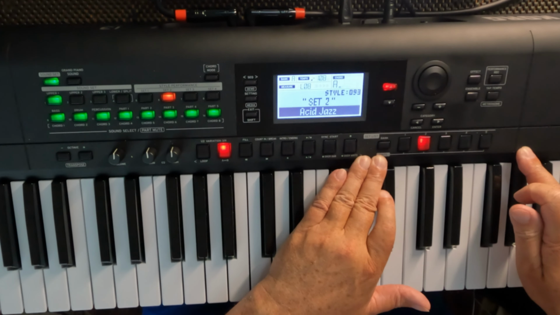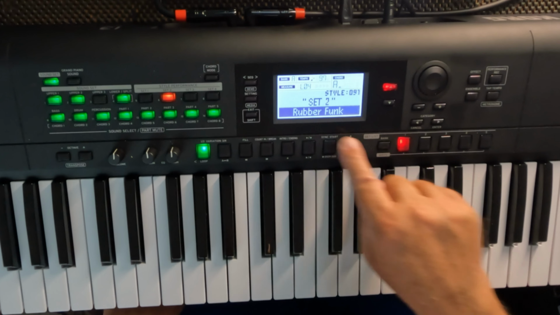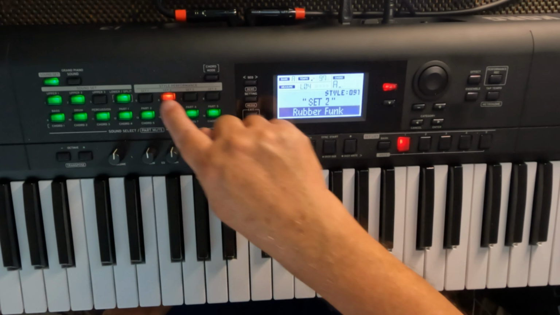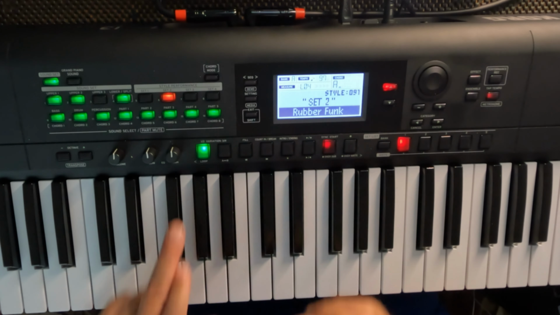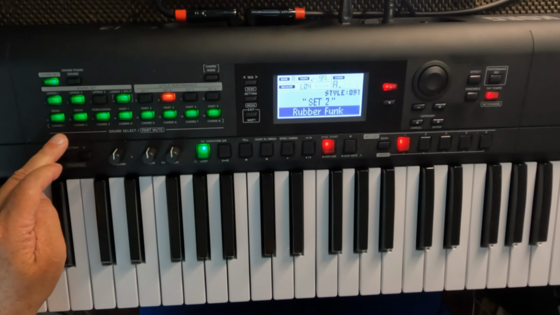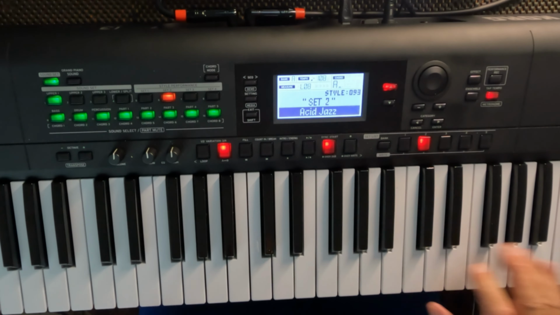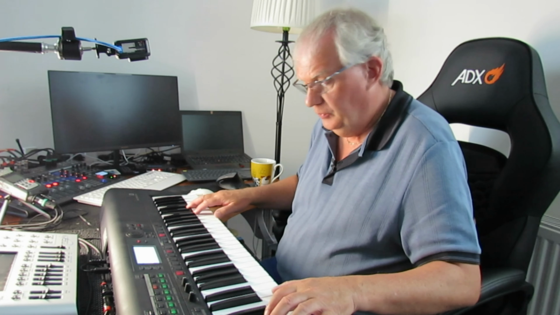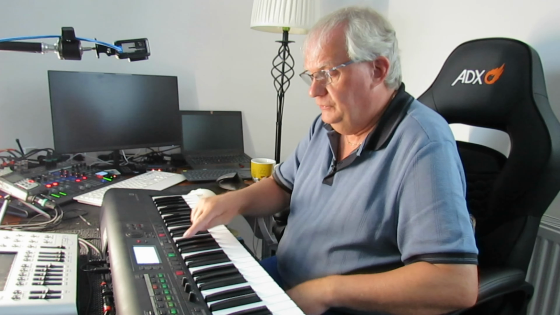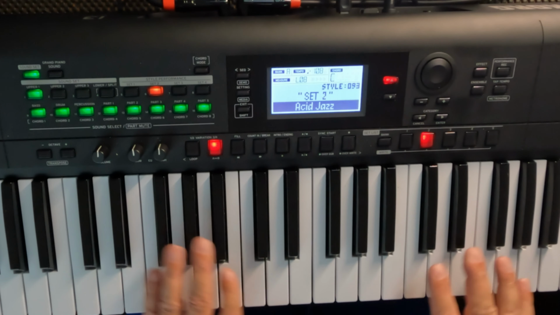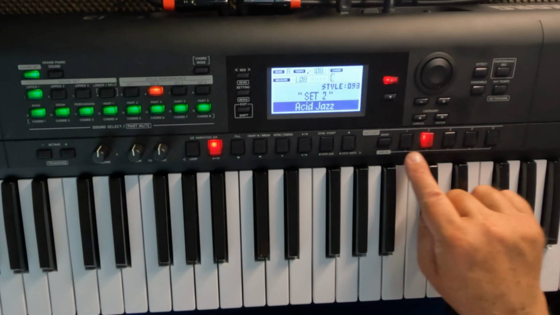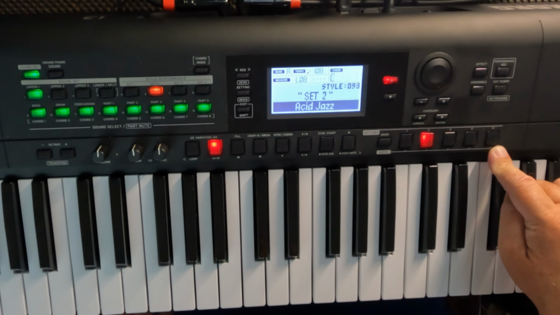Right, so there now we have saved 2 registrations where we saved 2 different styles. So we saved the rubber funk and we saved a sound set, and we could have edited here anything we want. And then we saved an acid jazz and also sounds there to go with that. Right, stop. Okay, so that's how you do it, and you can save up here into 50 of these.